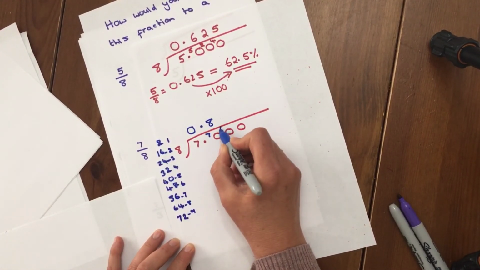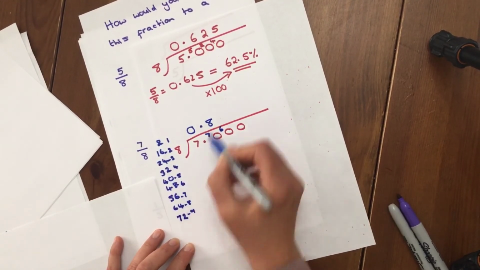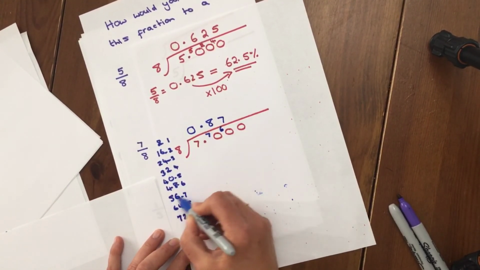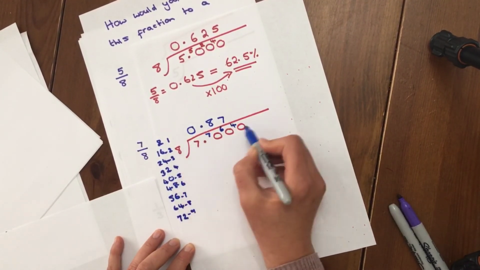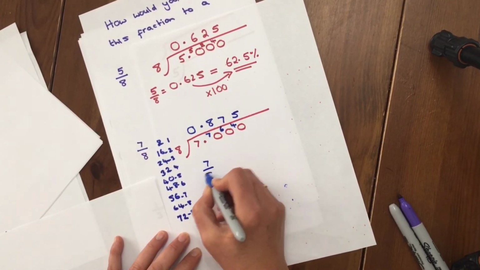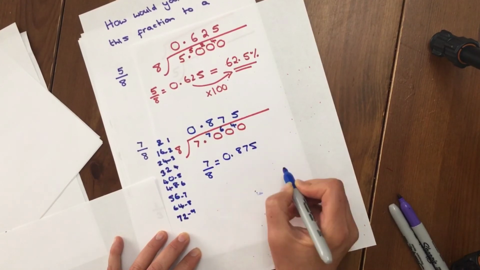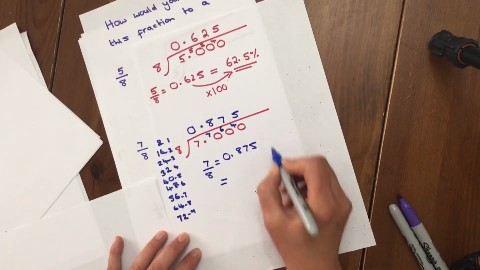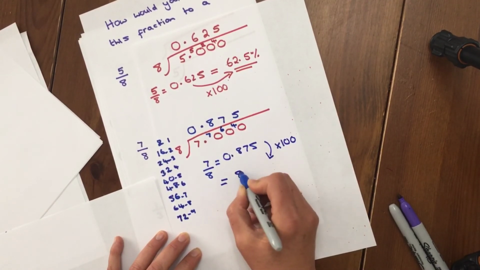How much to get to 70 is 6. 8 into 60, I can see will go 7 times. 7 eighths are 56. How many to get 60? 4. 8 into 40 will go 5 times. So 7 out of 8 as a decimal is this. So change that to a percentage. What do I do to change a decimal to a percentage? I multiply by 100.